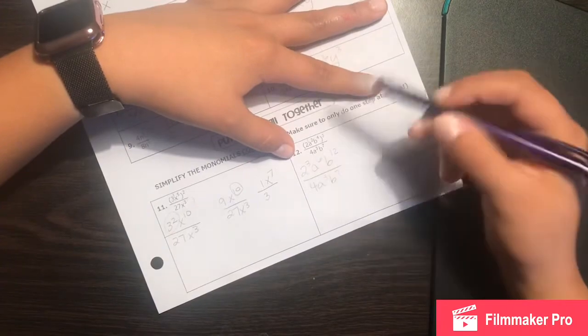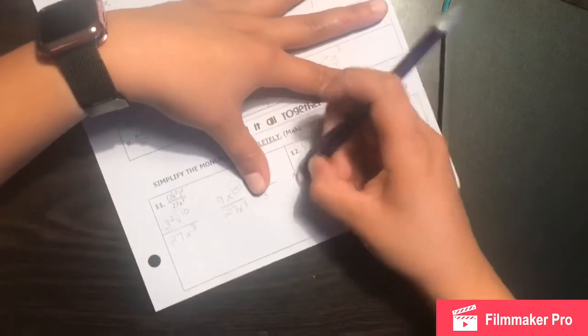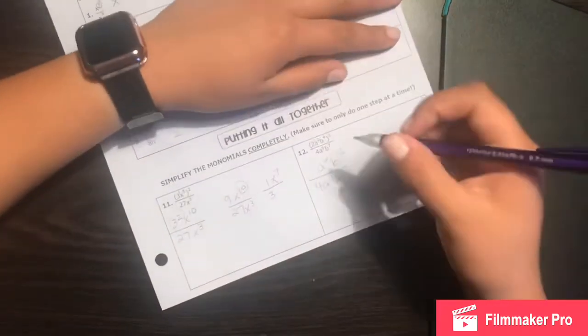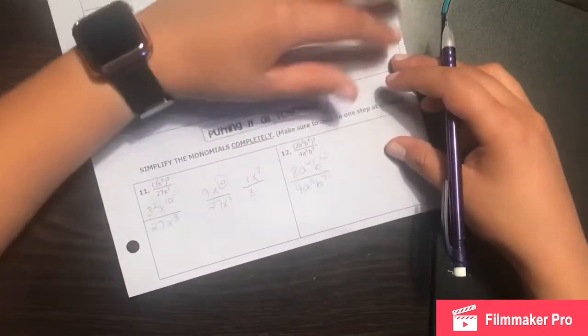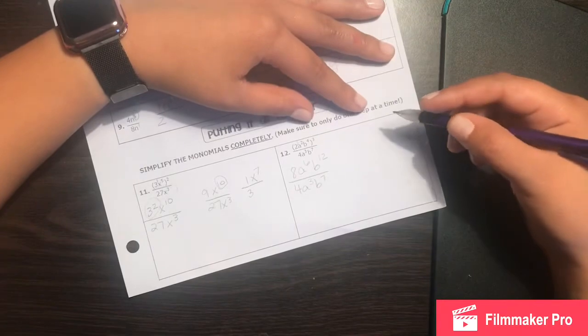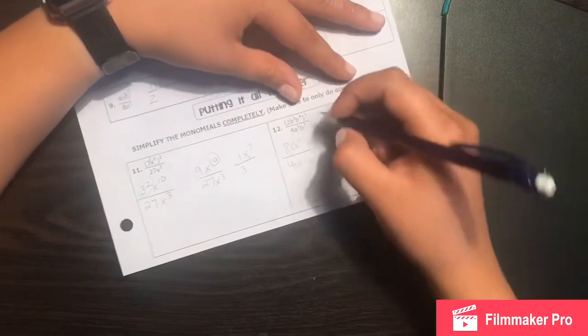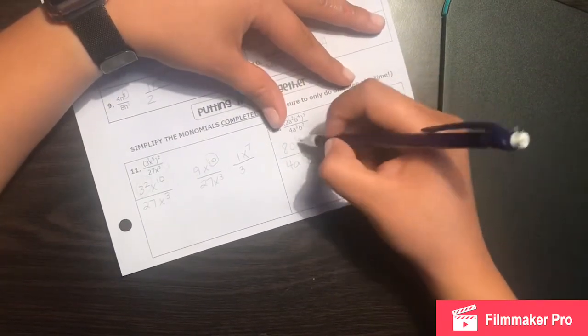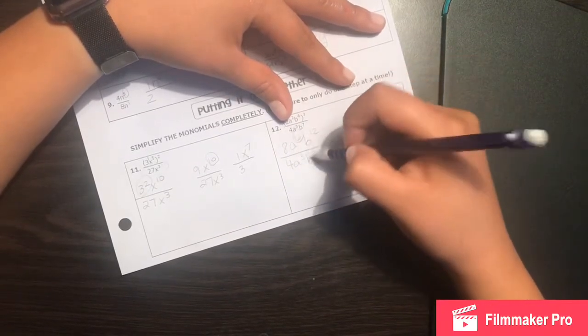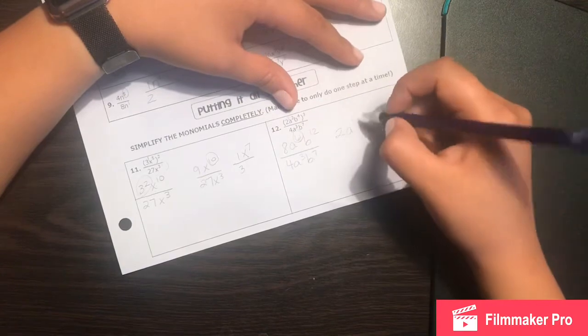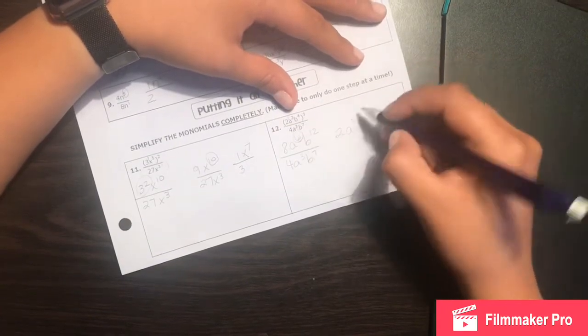This 2 cubed, I'm just going to simply erase. 2 times 2 times 2 is 8. Okay, so you want to simplify that. Now it's the quotient rule. 8 over 4 simplifies to 2. 6 minus 3 is 3, a to the 3rd. And 12 minus 7 is b to the 5th. And there's your final answer.